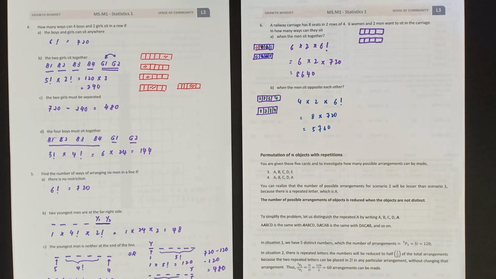Okay, so I hope you can understand it. Okay, so we move on for the next part.